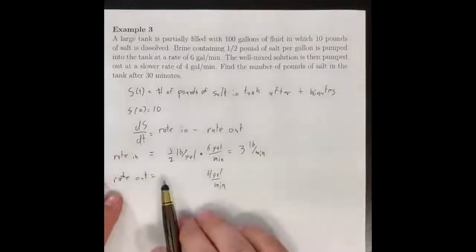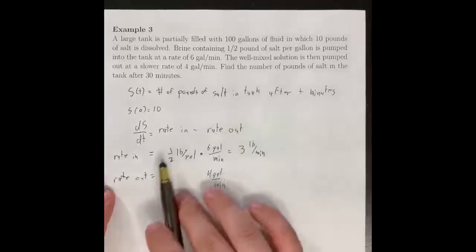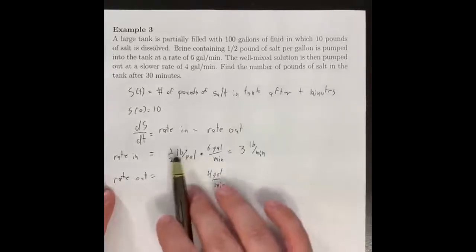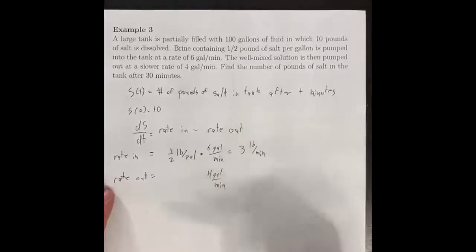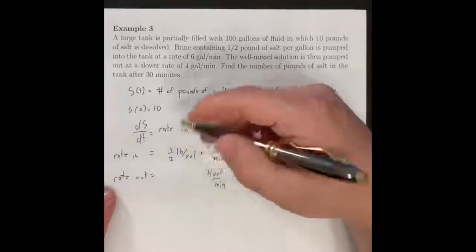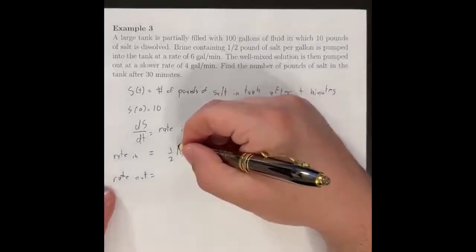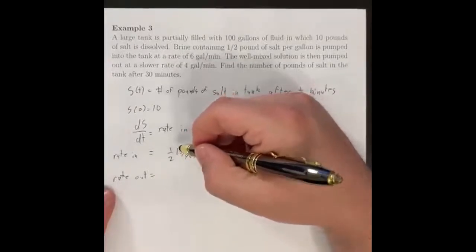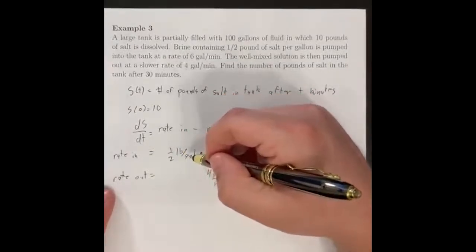The rate out is the amount of salt in there per gallon, which is the number of pounds of salt in the whole tank divided by the amount of water in the whole tank.